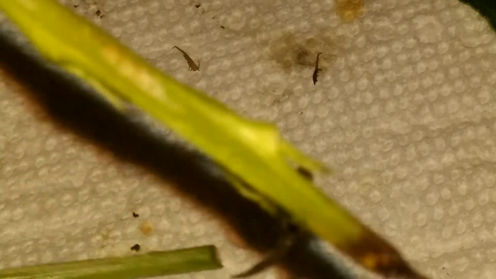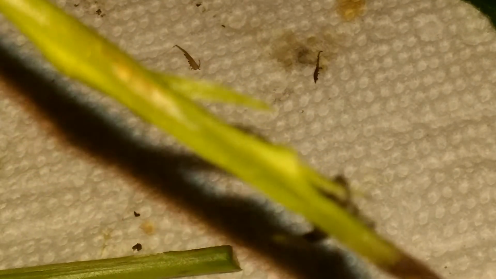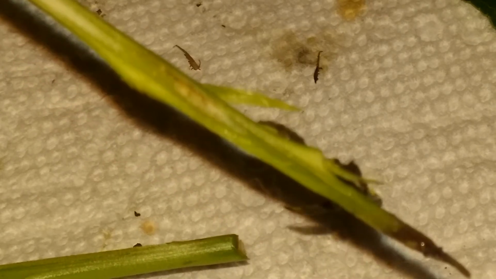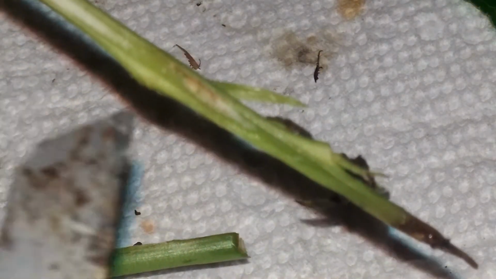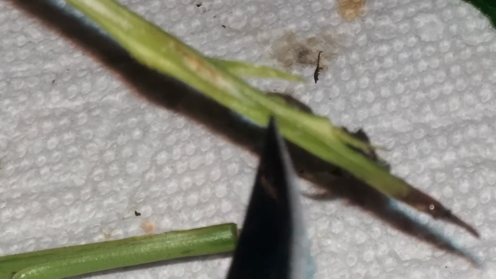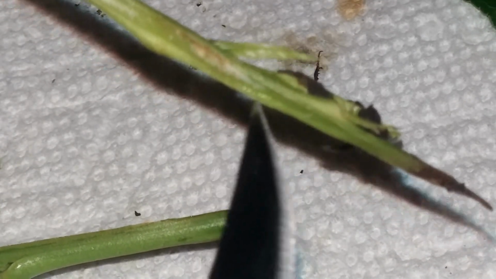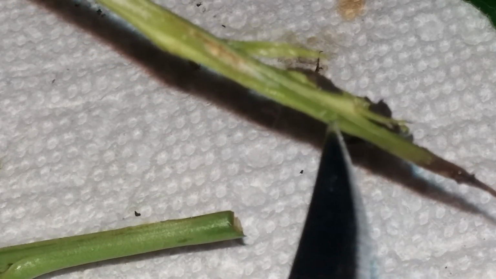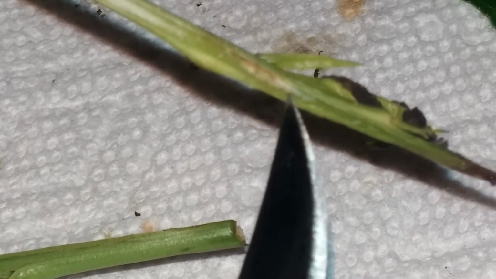Where are you at? Right here. This right here. Let me get my other pointer. This right here is where something crawled its way through this branch.